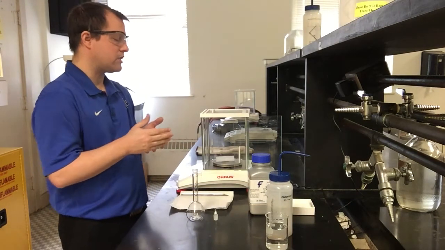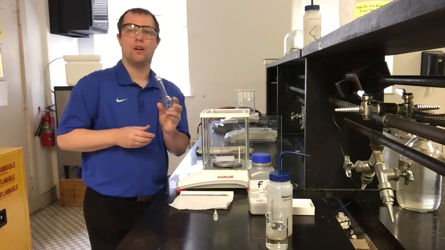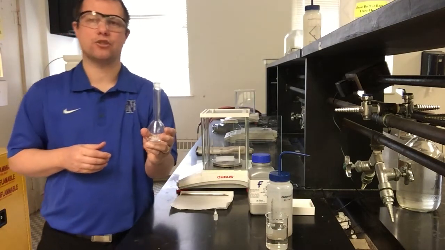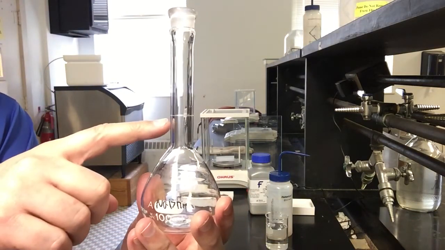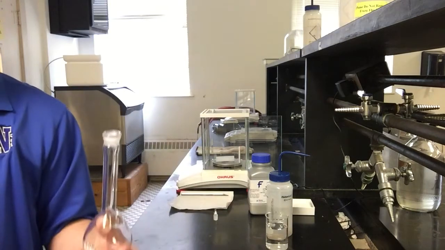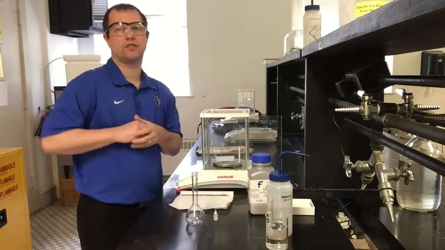And now the next thing I want to do is take all of that solid and add it to my volumetric flask. So what I have here, this volumetric flask, I'm going to show zoomed in real quick. Volumetric flasks are specific flasks that have actual markings on their necks, so that if you fill the liquid level exactly to that line, you are going to get the exact concentration that you want.